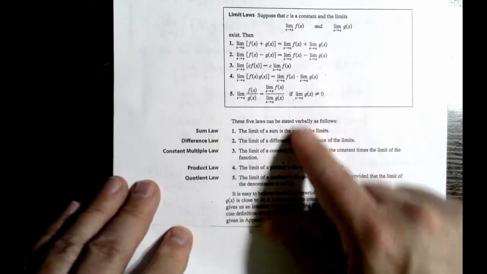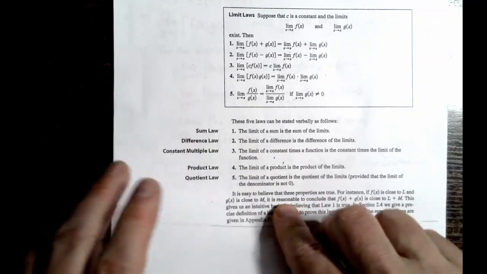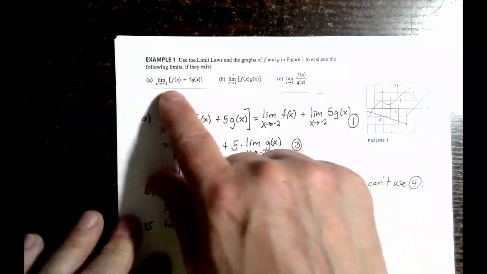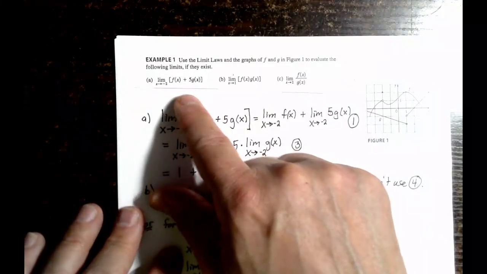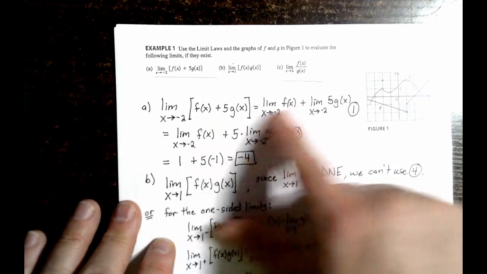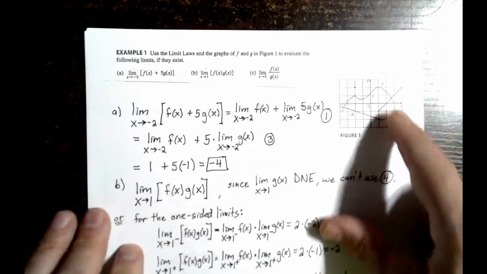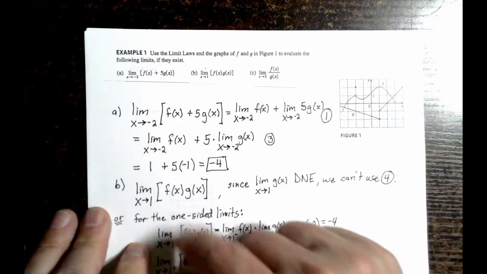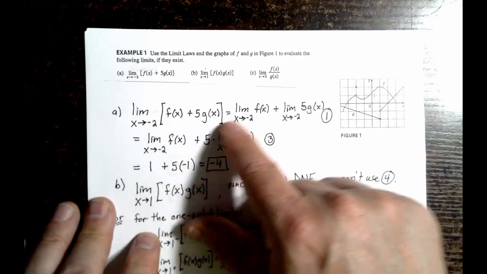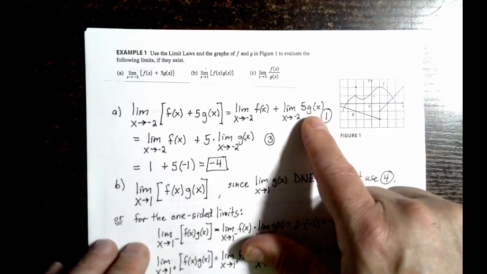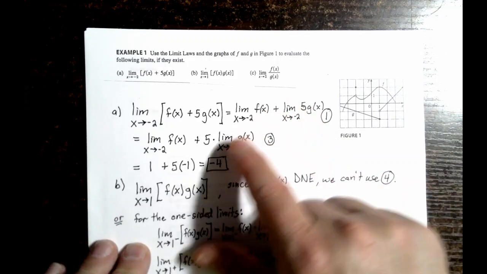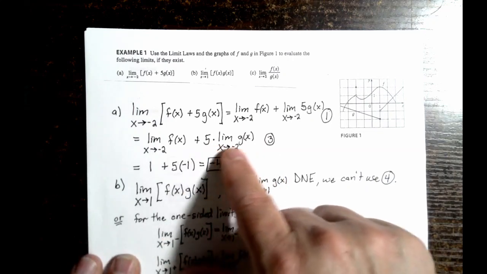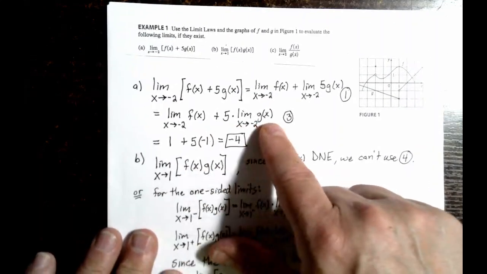Alright, so here's a couple of quick ways to state all those different laws. Let's go on to example 1. Example 1 gives you the limit of f plus 5 times g. Here's your f, the curvy one here, and g is the broken line one there. So the limit of f plus 5g is the limit of f plus the limit of 5g. And now you can bring that 5 out front using limit law 3. And so you get the limit of f plus 5 times the limit of g.